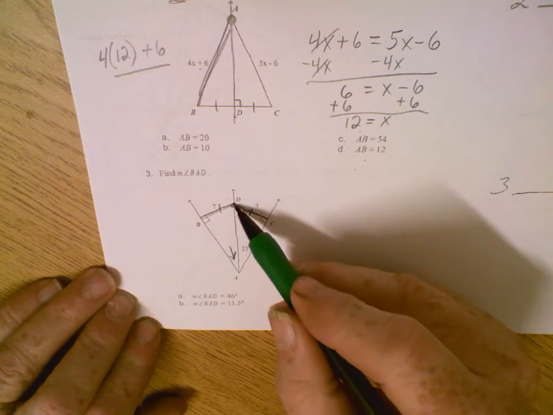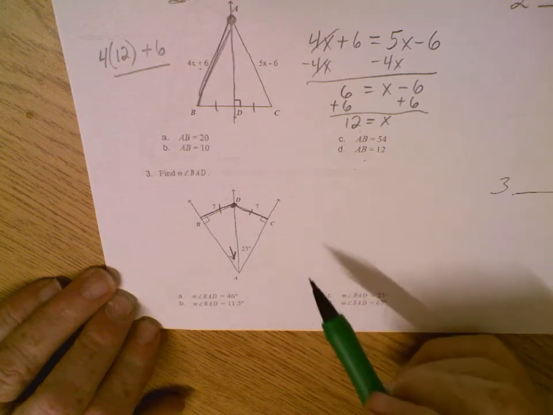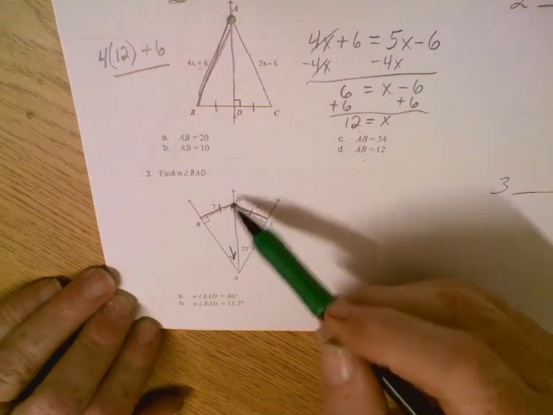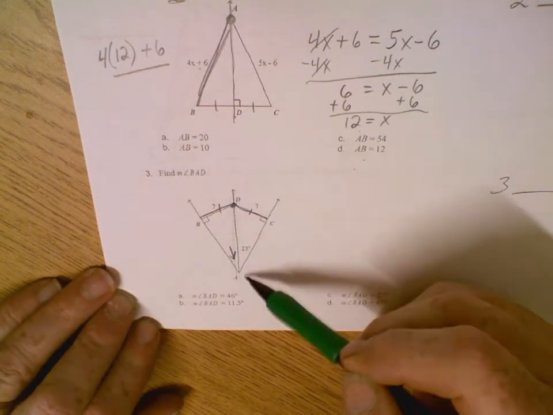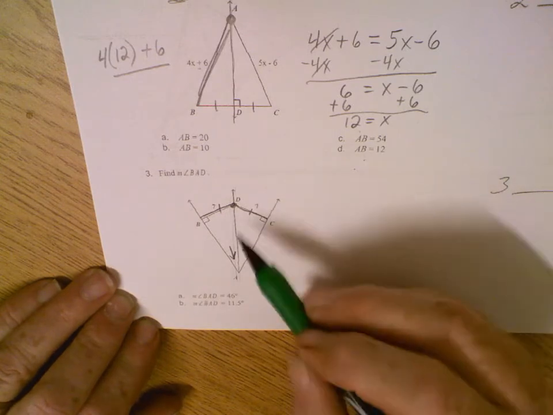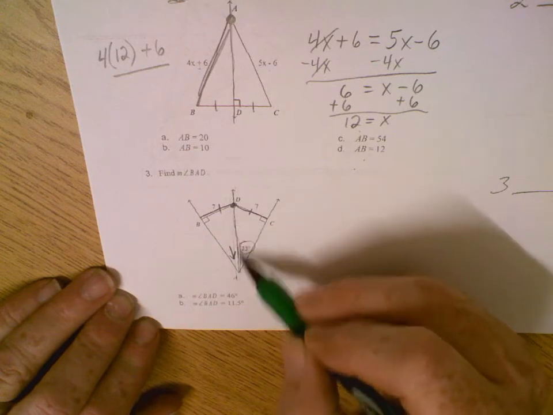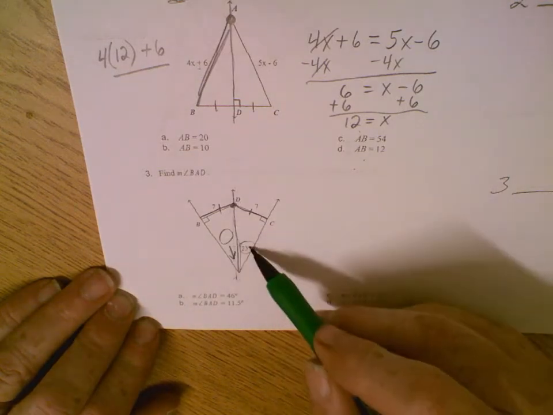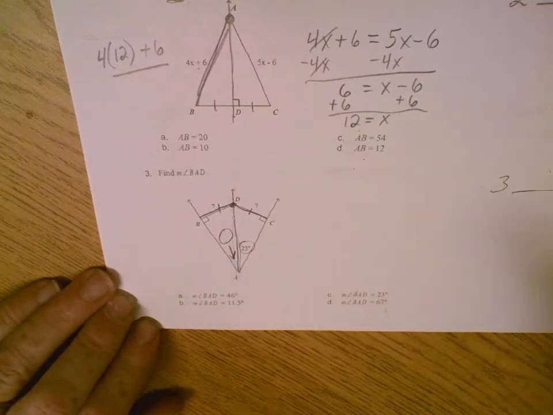We had a theorem that said if a point is the same distance from both sides of the angle, then that point lies on the angle bisector. So that tells us that ray AD there has to be the angle bisector. And if that's the case, if this is 23 and this is the angle bisector, then you ought to be able to figure out how much that angle is, because they should be the same. Put your answer over there.